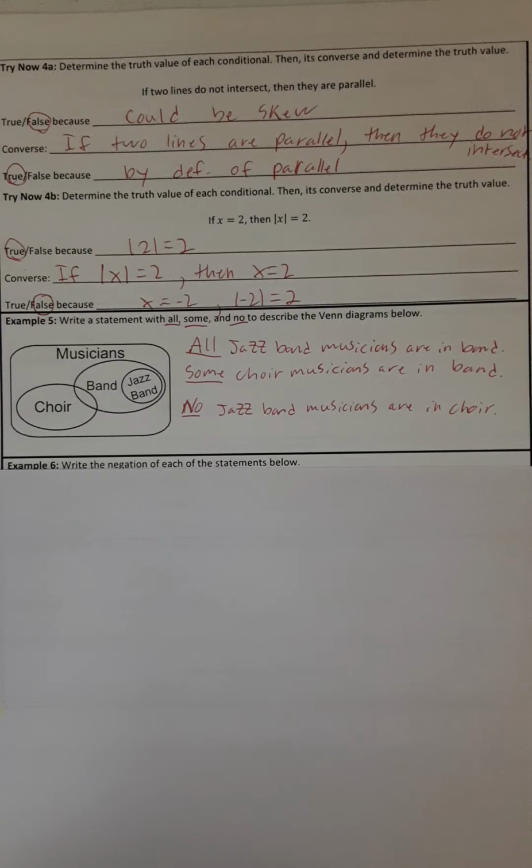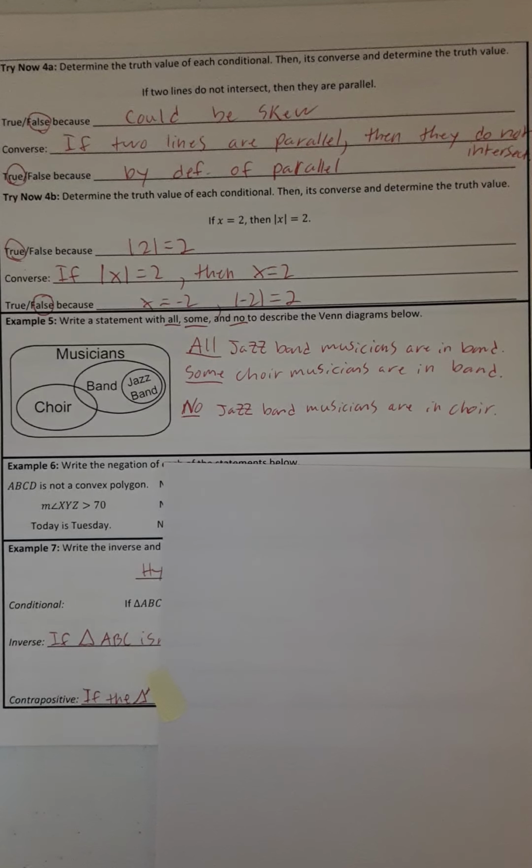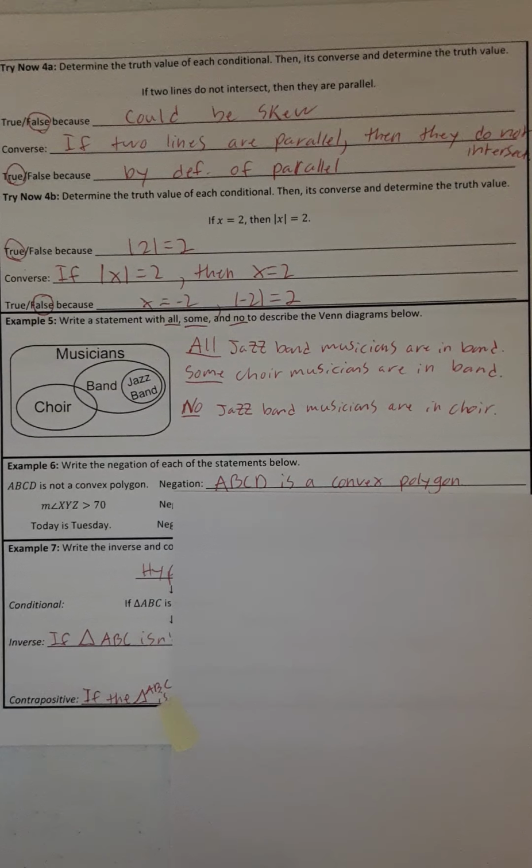Okay. Example 6. Write the negation of each of the following statements. So, if ABCD is not a convex polygon, there's already a not in there. To negate the not, we simply take it away. They undo each other. So we can say ABCD is a convex polygon.